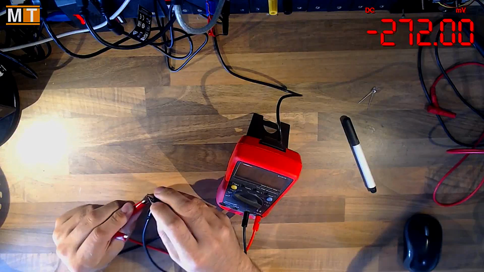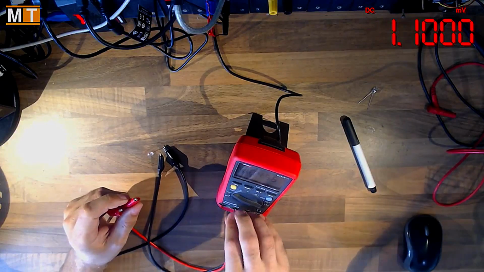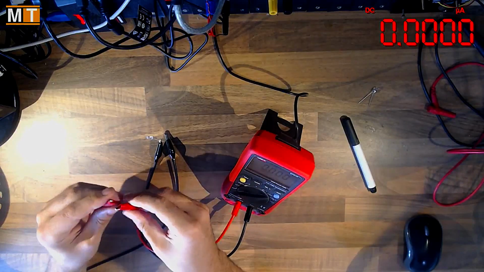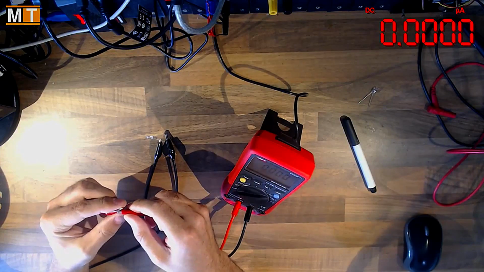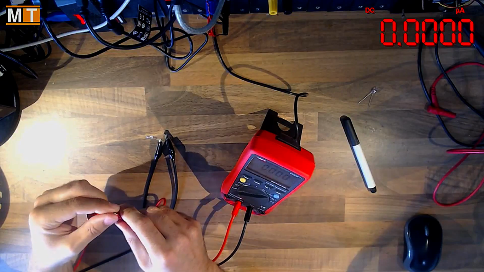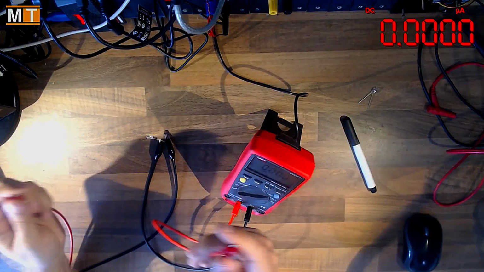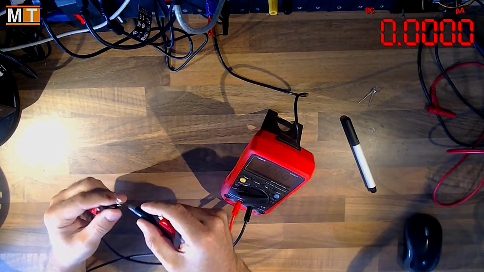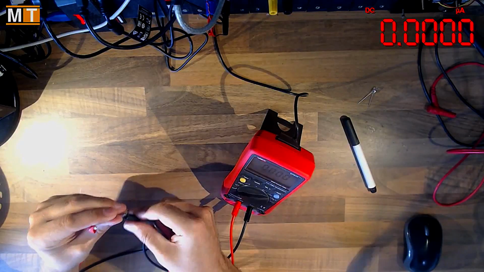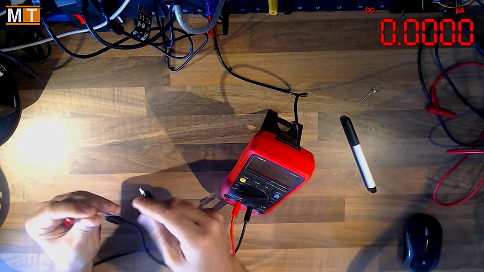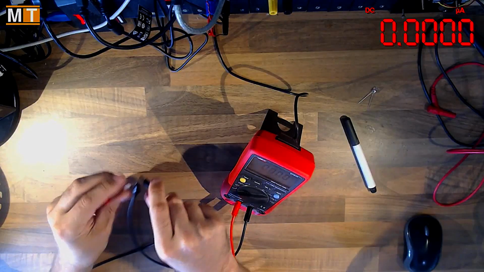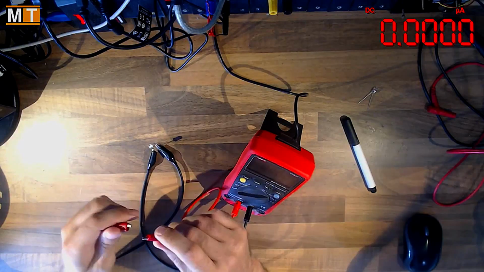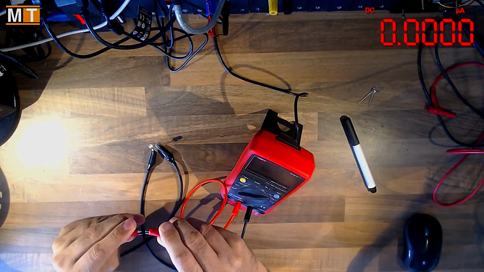these pins and switch to milliamps, and this is connected. Have I got this the right way? No, this is backwards. Rearrange this the wrong way. Ow. Tip number 1: don't clamp your finger with an alligator clip. Okay.